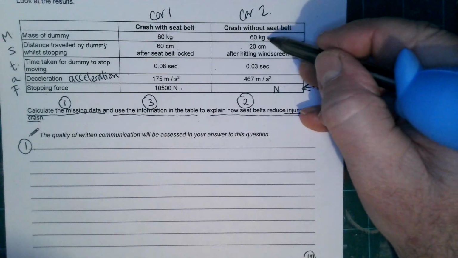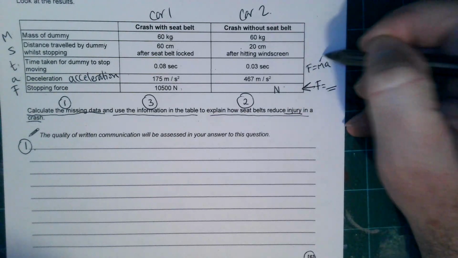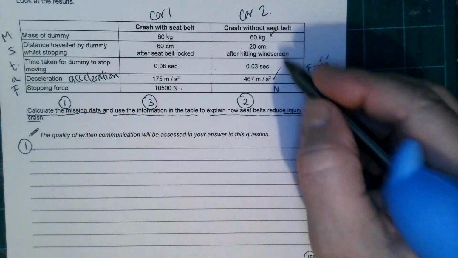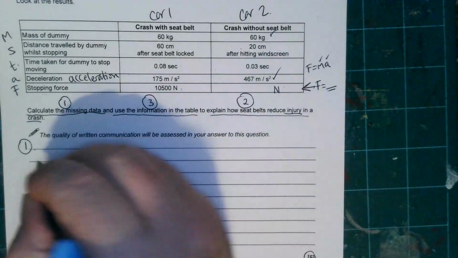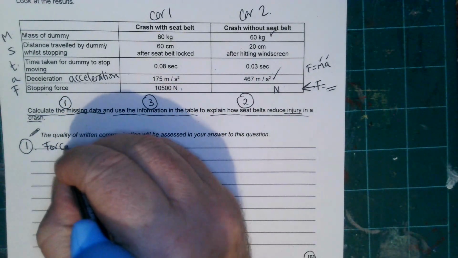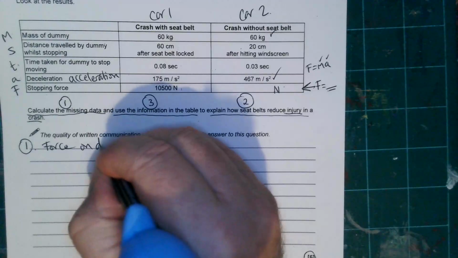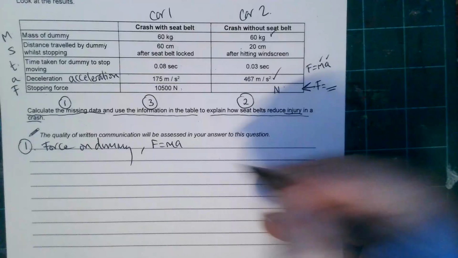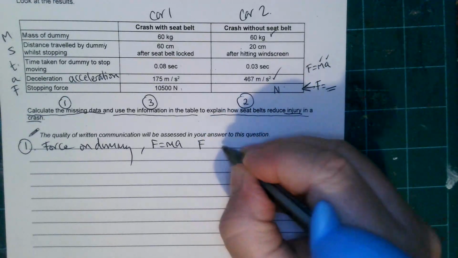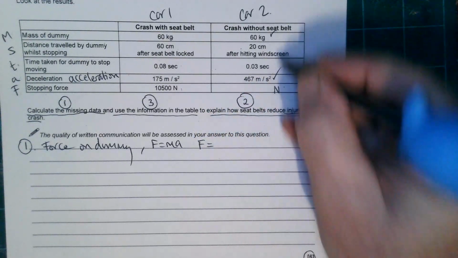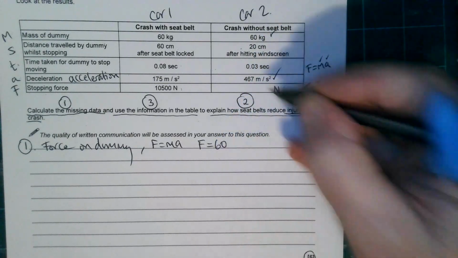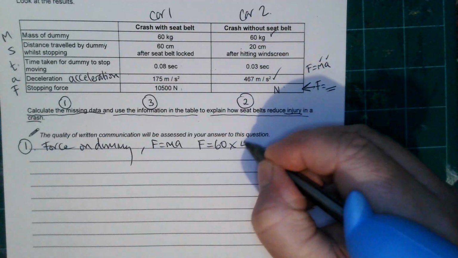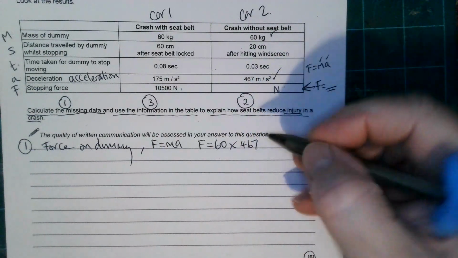Interesting. Okay, I think we can use that. I've got a mass, I've got an acceleration, so let's use that. Calculating the missing data for the crash without seatbelt, the force experienced, or the stopping force on the dummy. F equals ma. Let's substitute our numbers in. The force equals my mass, which is 60 kilograms, multiplied by the acceleration, which is 467 meters per second squared.